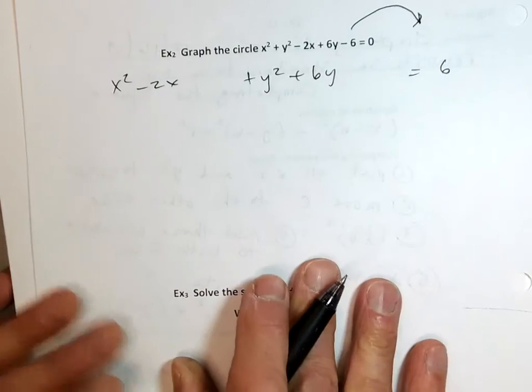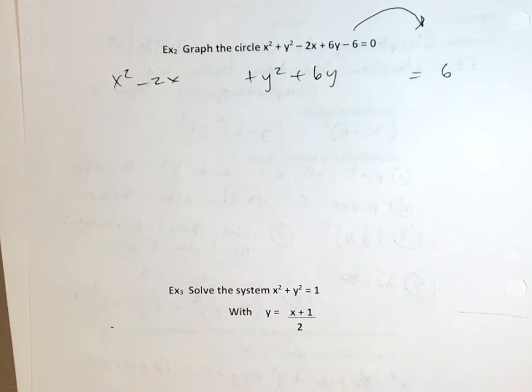Got it. Okay, step 1 and step 2 done. Put all the x's together, put the y's together. Now, what's step 3 say?